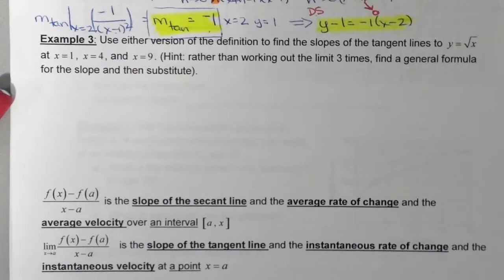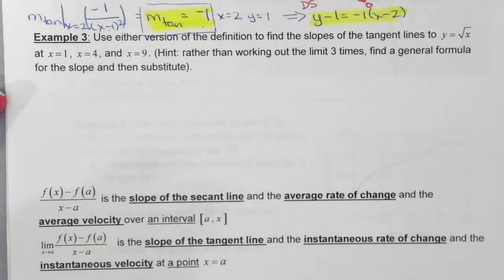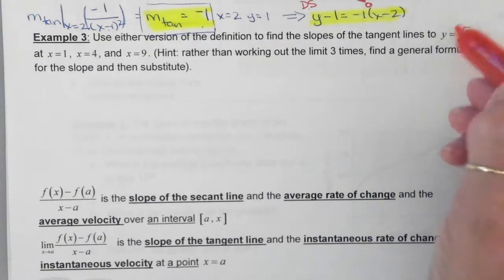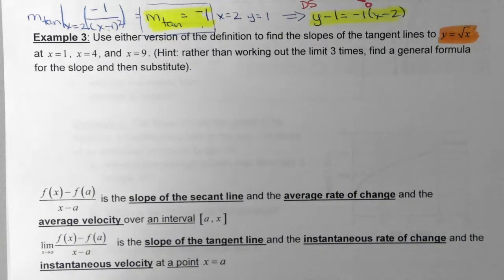Okay, so here it says use either version of the definition. No, we're going to stick with what we've been doing. Okay, let's use the same one. Let's be consistent. Agree? Fair? Okay. So what we want to do is find the slopes of the tangent lines to this function. Okay, y is equal to the square root of x. So I'm just going to highlight this. That's our function. That's f of x. At x equals 1, 4, and 9.